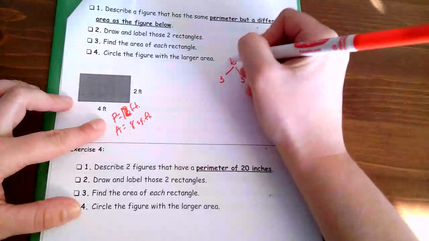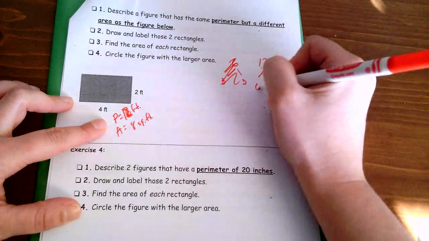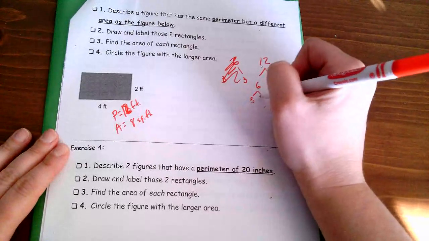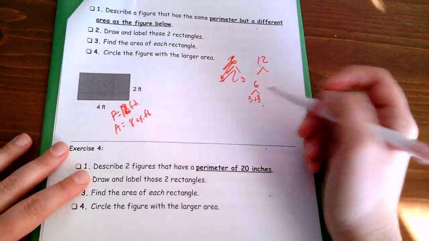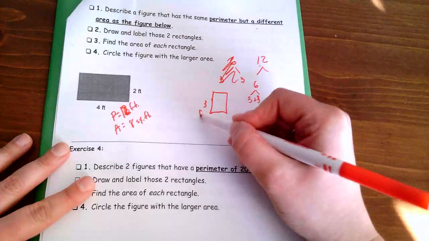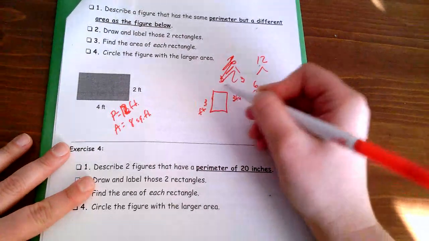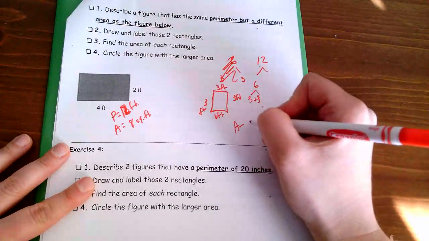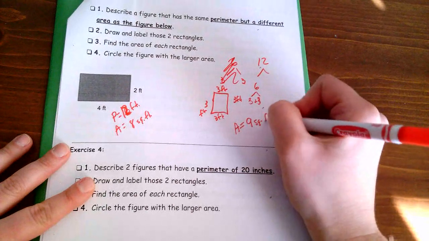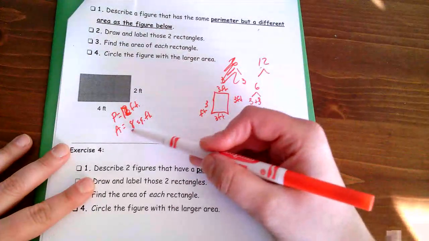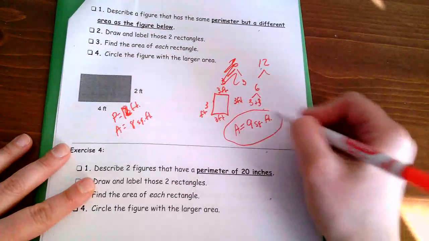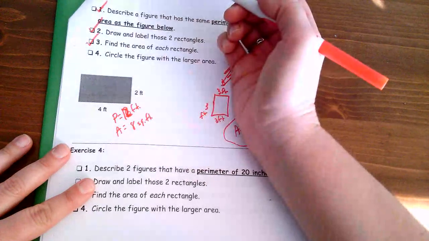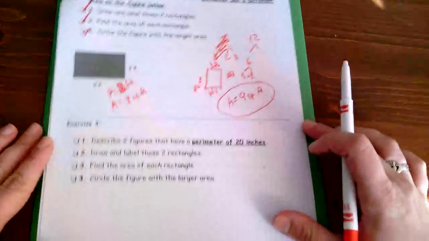my perimeter is 12 feet. 12 feet, so I know that my length and width need to equal 6, and I just can't use a 4 and a 2. Let's make a square. Let's have our length and width be 3. So 3 feet, 3 feet, 3 feet, 3 feet. So my area is going to be length times width, which would be 9 square feet. So now I've made a new shape that has a slightly bigger area, even though the perimeters are exactly the same. So I've described that shape, I drew them and labeled them, I found the area of each, and then I circled the one with the larger area.